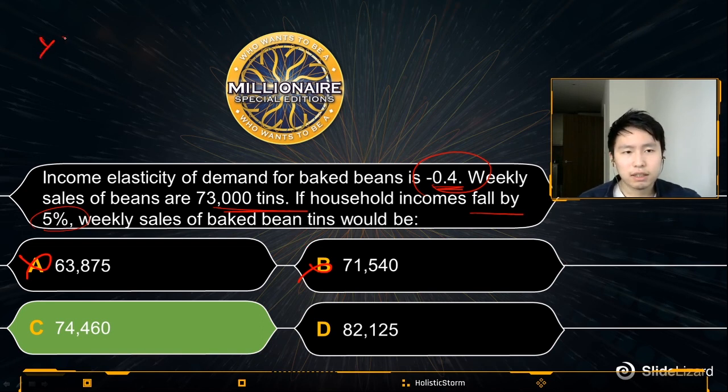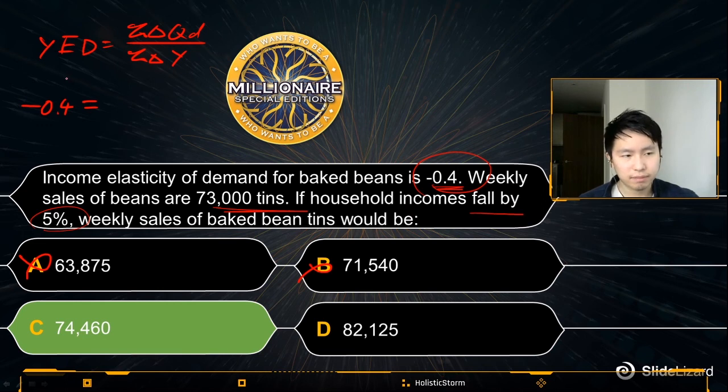So YED equals the percentage change in quantity demanded over the percentage change in incomes. We know YED is minus 0.4 here, and we also know that household incomes fell by 5%, right?